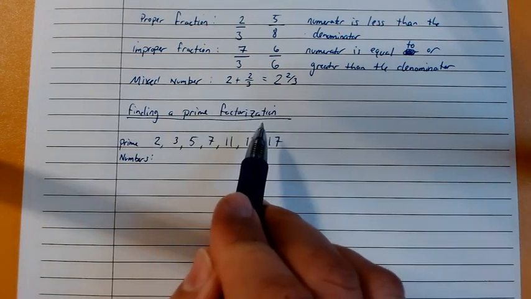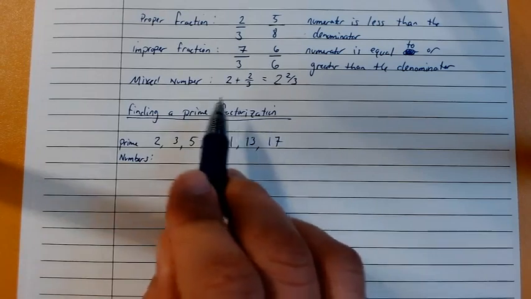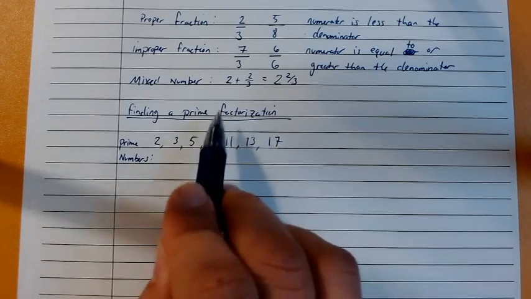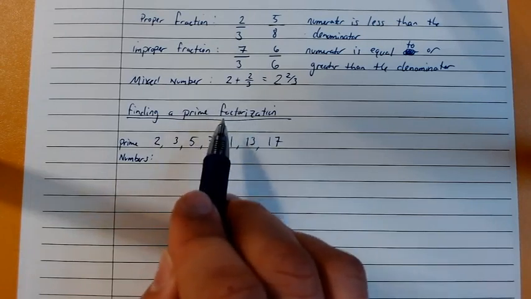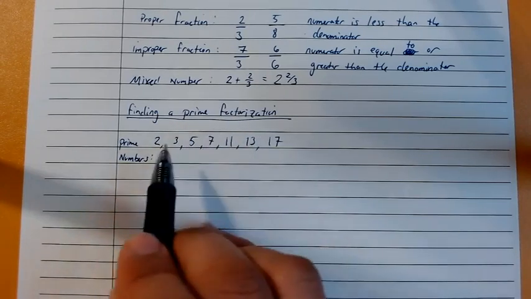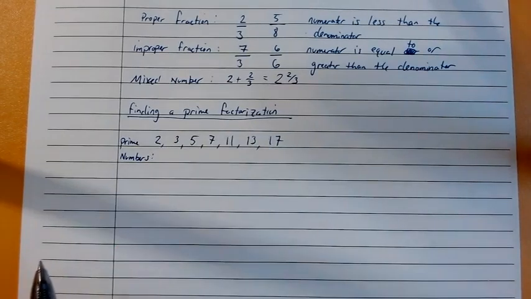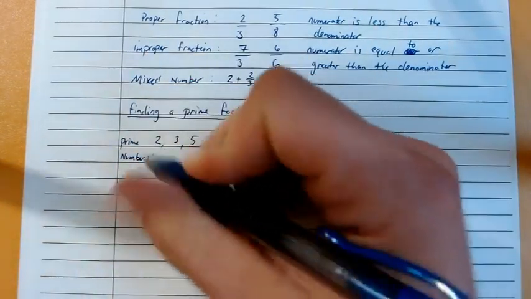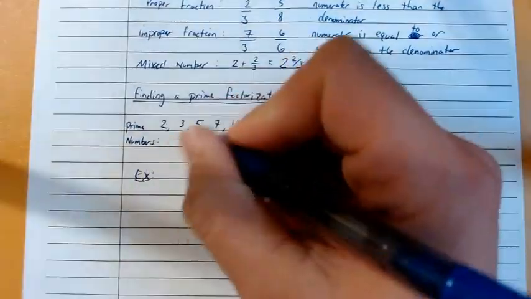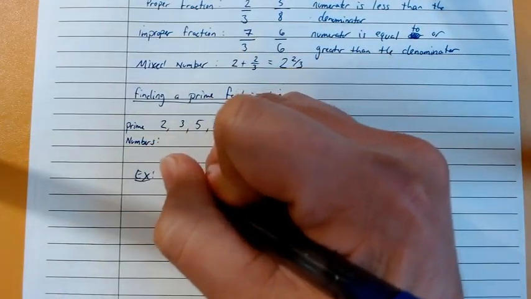So a prime factorization involves these numbers. Factorization means breaking it apart into factors. Or in other words, breaking a number apart in a way that you multiply numbers together. When you multiply numbers, they're called factors. You want to break it apart in such a way that using only these numbers, you can multiply together to get the number you started with. So for example, let's go ahead and find the prime factorization of, let's start off with a small number, let's say 12.